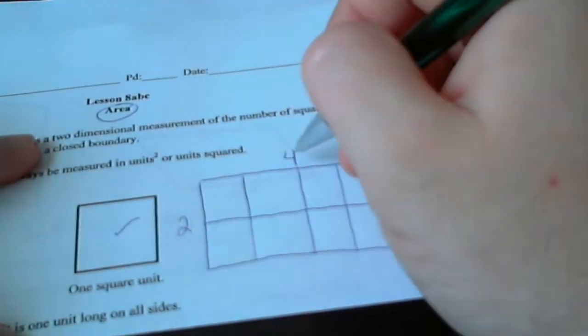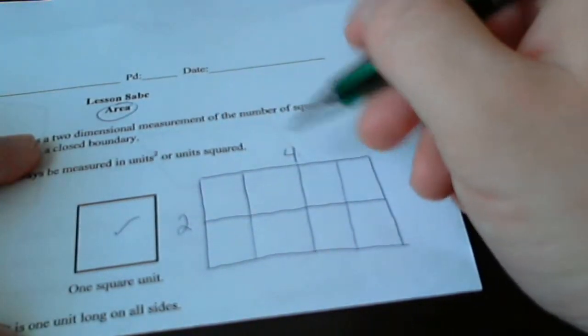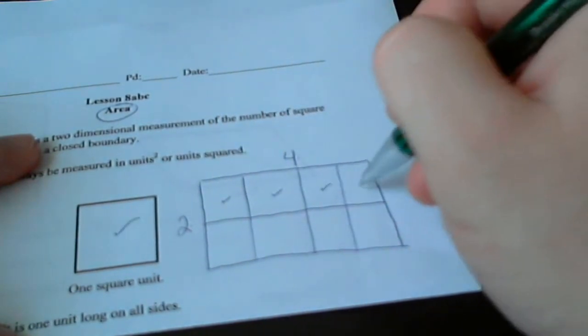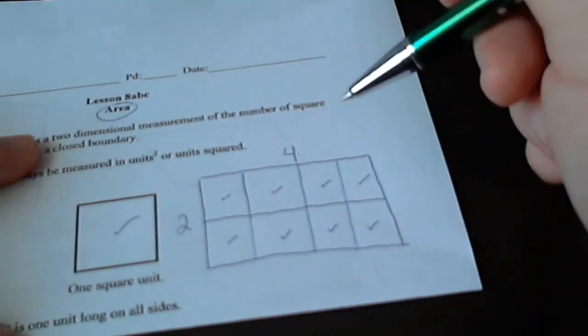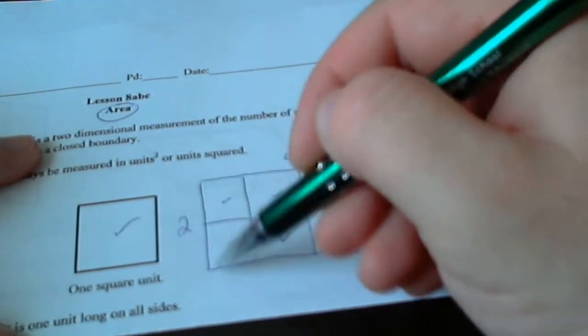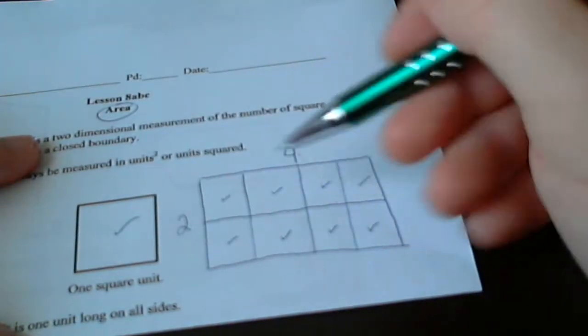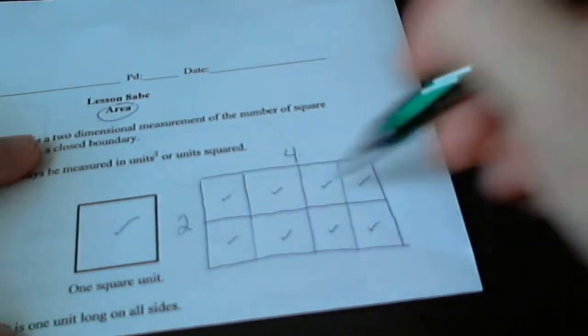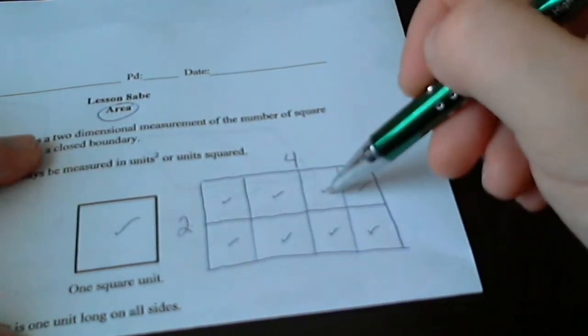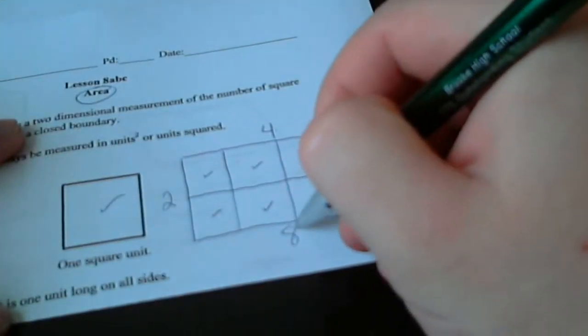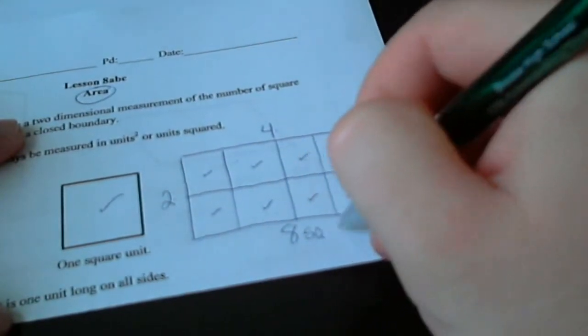This will be a 2 by 4 area, maybe 2 feet by 4 feet or 2 yards by 4 yards, and each one of these in here is 1 square yard, or square foot, or square meter, or whatever these are. Okay? 2 this way, 4 this way. So we might say a width of 2, a length of 4. And 2 times 4 gives us 1, 2, 3, 4, 5, 6, 7, 8. 8 square units.